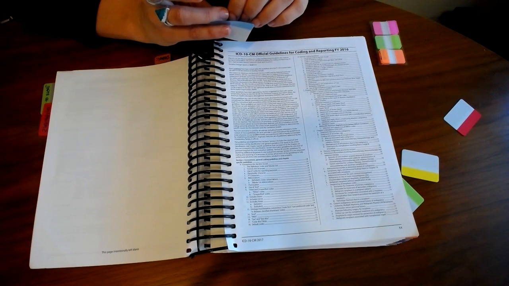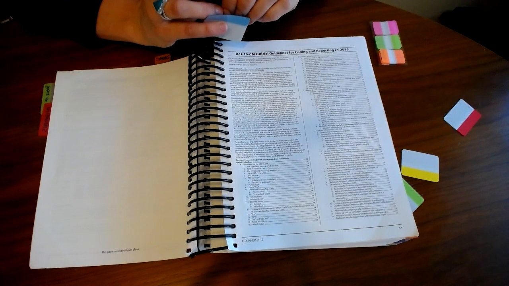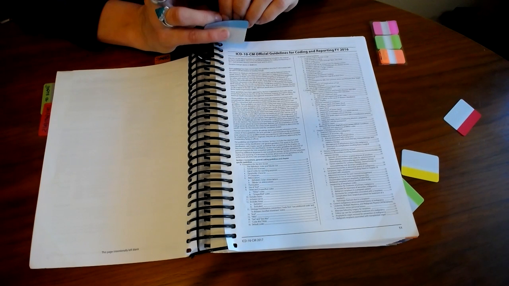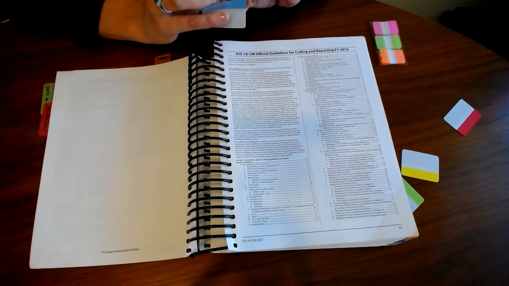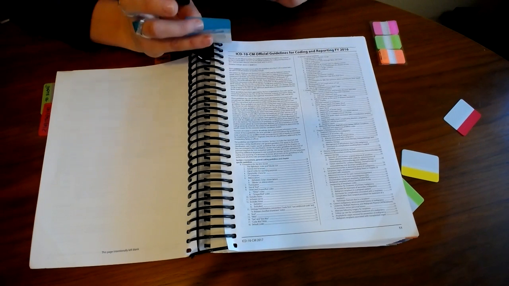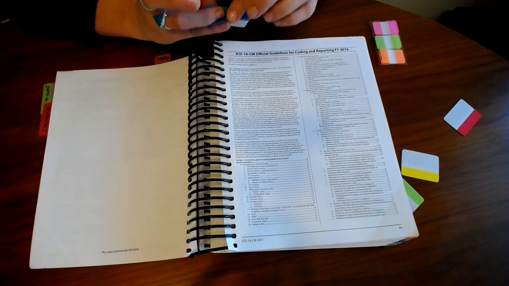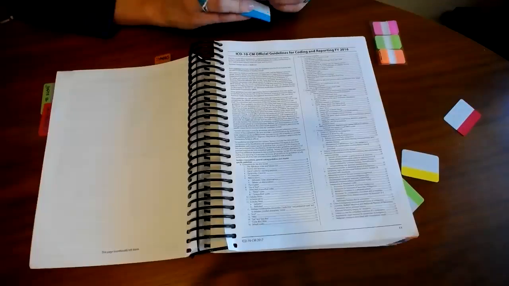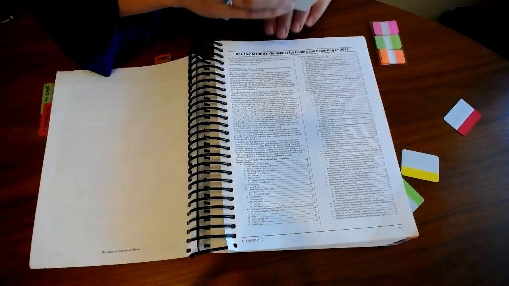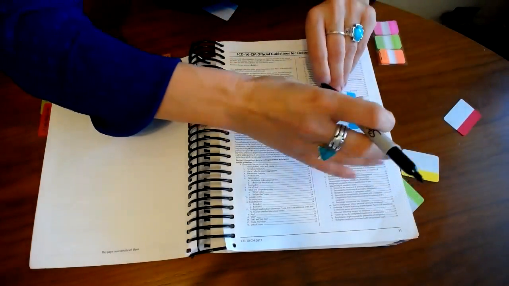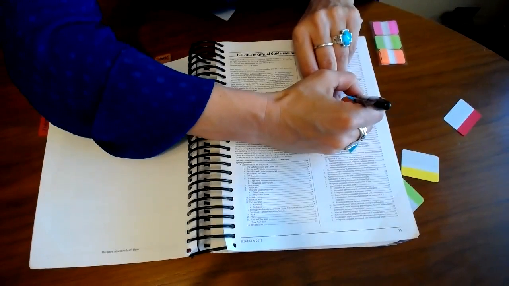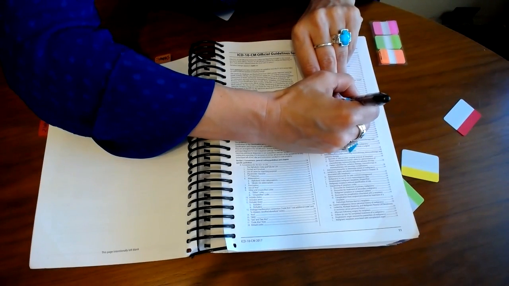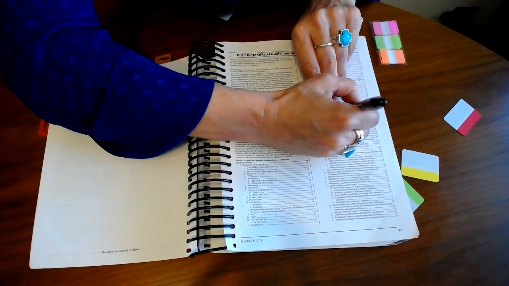I have a copy of my guidelines saved on my desktop in PDF version. I have a copy of my guidelines printed that I would carry around and reference and read, and then I use the guidelines in my book. So I know how important the guidelines are for our exam. They're the most important parts of coding, if you ask me. So our ICD-10 guidelines gets a tab.